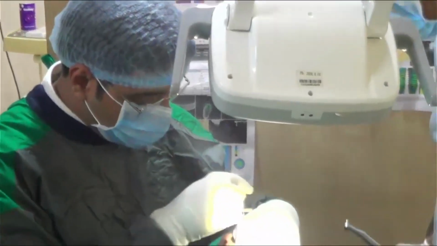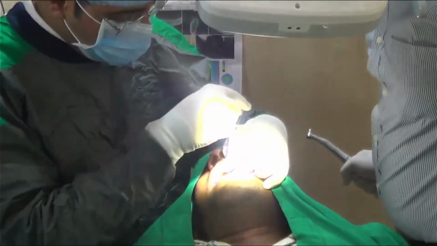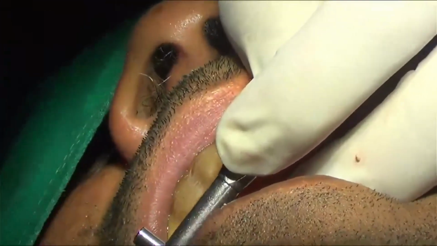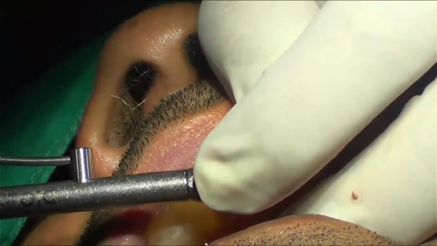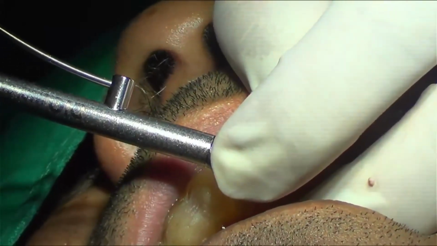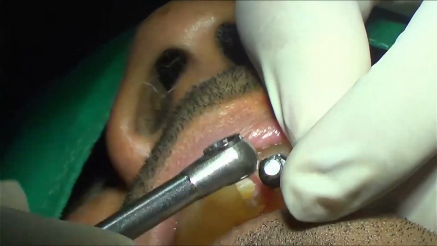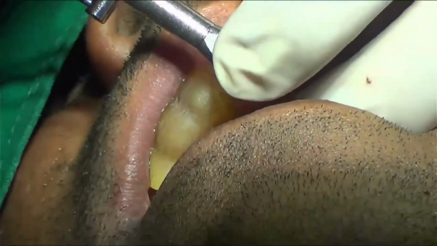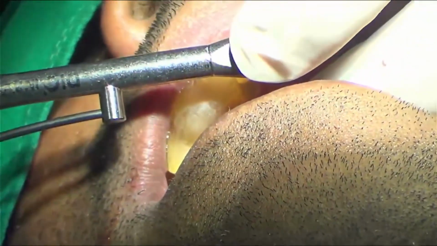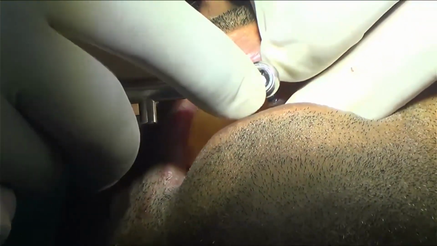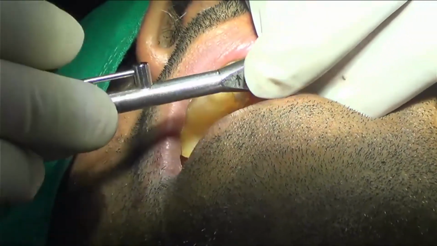So 1 drill, 2 drill, 3 drill, we are almost done. 4 drill, and with the 5th I have reached the depth. Still my implant torque is reaching 50. I would like to slightly detorque it. Wait again for a few minutes. I want to get it to an ideal torque of 35 Ncm.